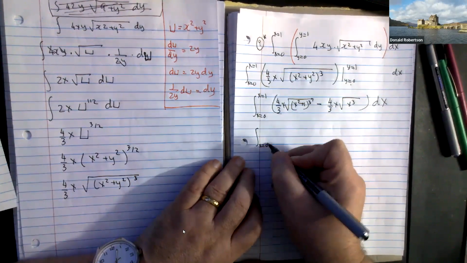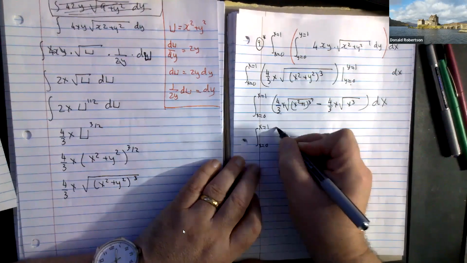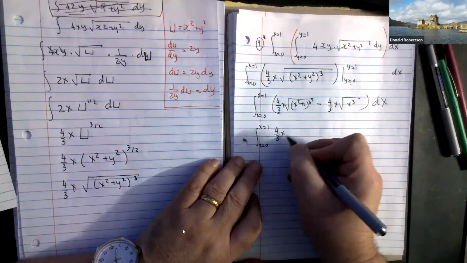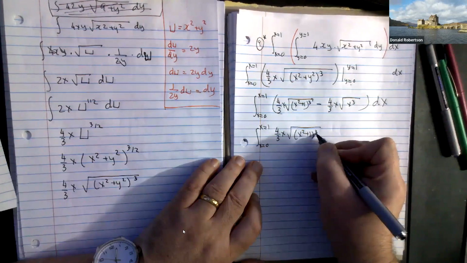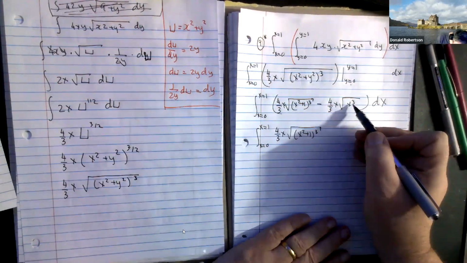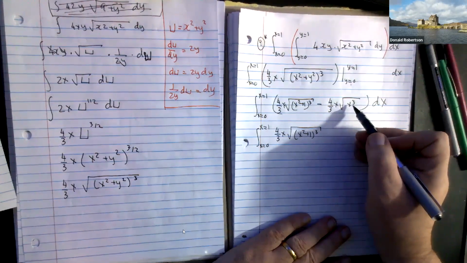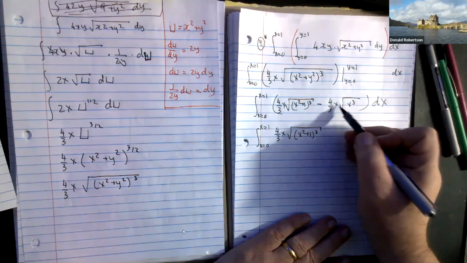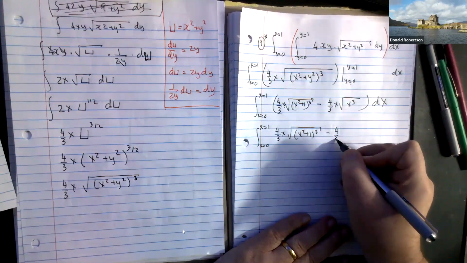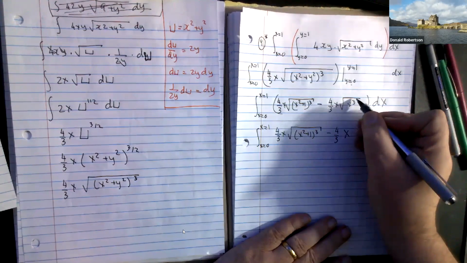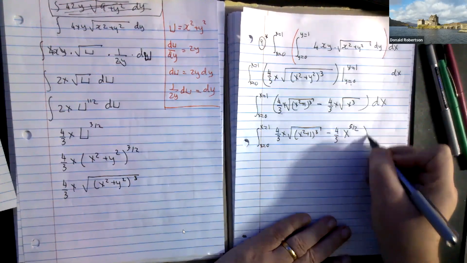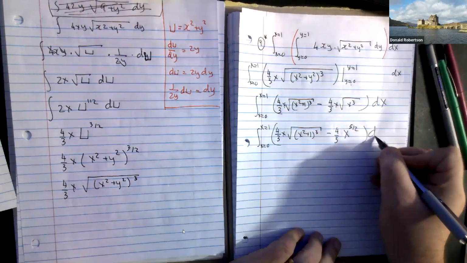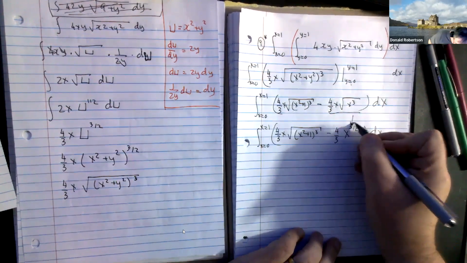So we're going to get the integral from 0 to 1, 4/3 x, the square root of this guy cubed. X cubed is really x square root of x, so that's 3/2, that's one more. So take away 4/3 x to the 1.5, x to the 2.5, x to the 5/2. All of that gets you 5/2.